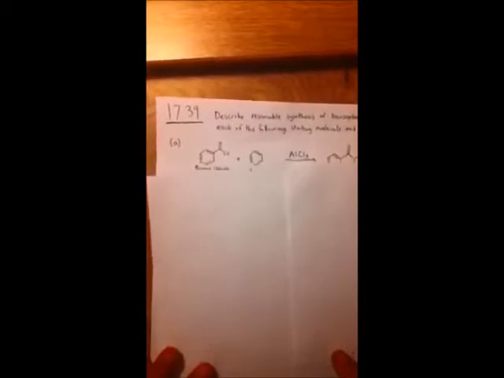Now, each part is going to have different starting molecules, and we'll have to figure out how to attack each of these differently in order to get our end product. So, part A, you start with benzyl chloride and benzene. A good way to synthesize benzophenone from benzyl chloride and benzene is through Friedel-Crafts acylation. This is going to require aluminum chloride, and that's going to give you your benzophenone.